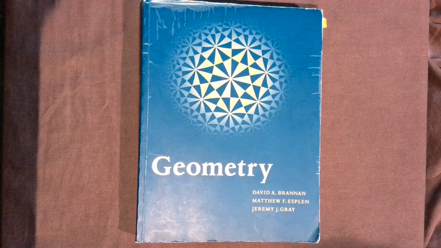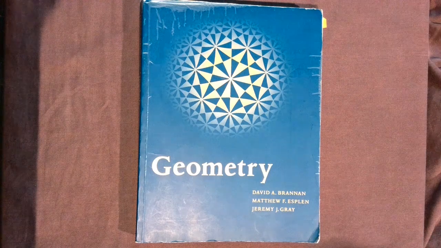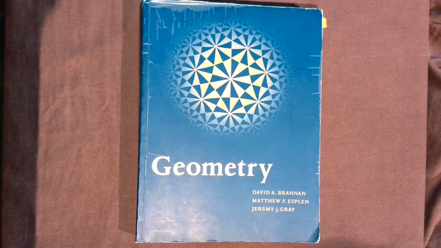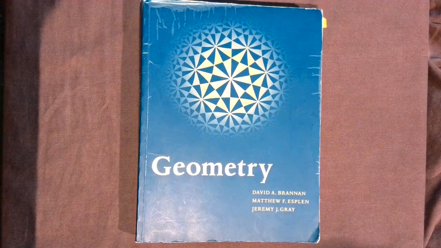This is a book review of Geometry by David A. Brannan, Matthew F. Esplen, Jeremy J. Gray. Copyright The Open University, 1999.